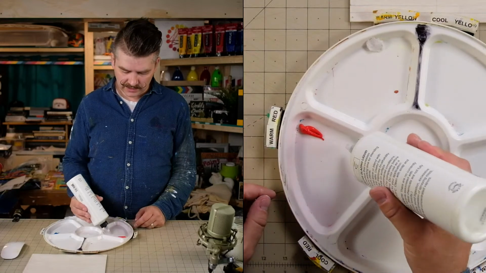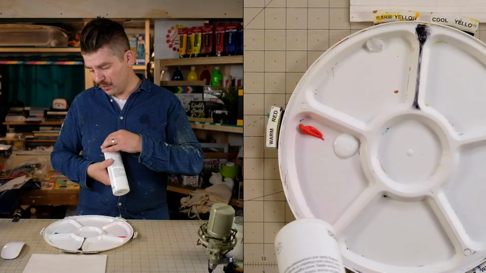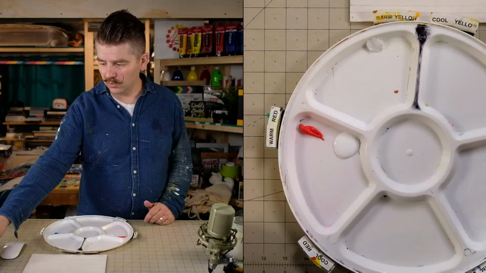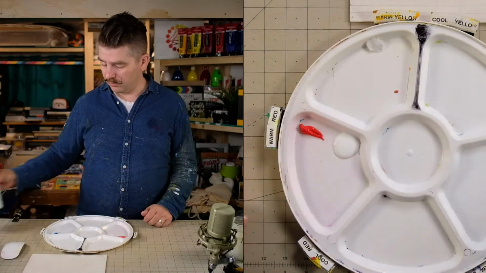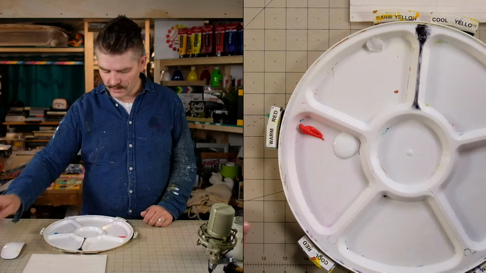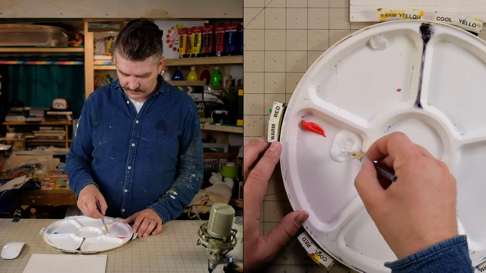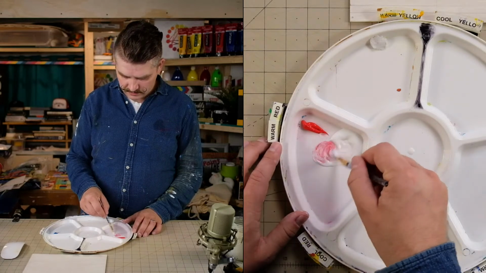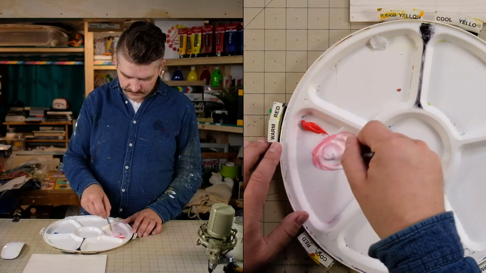So I'm going to take some of this gloss glazing fluid. Maybe I'll do the blue with medium as opposed to a gloss. Well, these are mediums, but I'll use maybe my matte medium for the blue. So what I'm going to do here is take this glazing fluid, get a bit of red, and put this into the glazing fluid here.